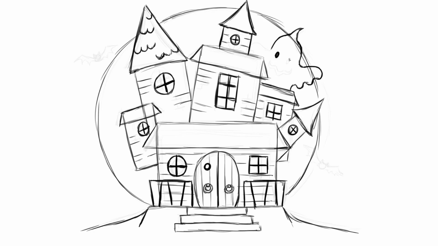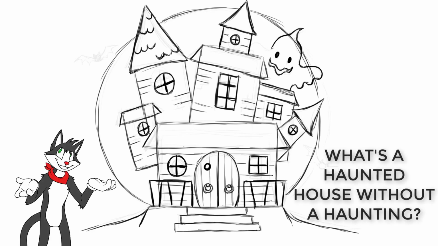That little pair of eyes in there. Just a couple of small, tall circles. Let's give him a smile. It doesn't really mean any harm, he just wants to spook somebody. Gonna draw that mouth open. Okay, just kind of giving it a wiggle to give the impression that the ghost is an apparition. It's just kind of half there, half not there.